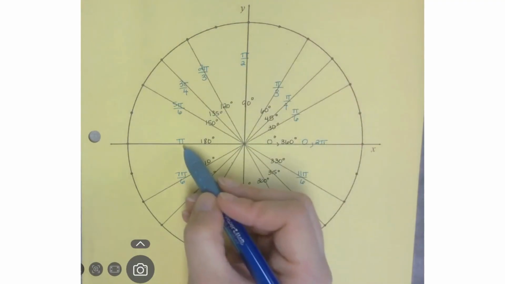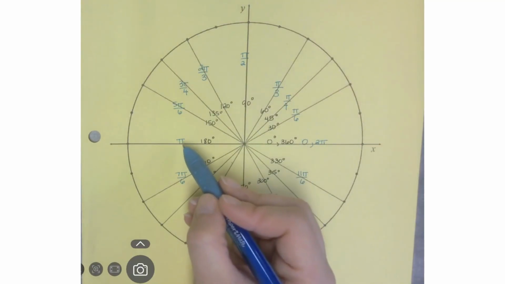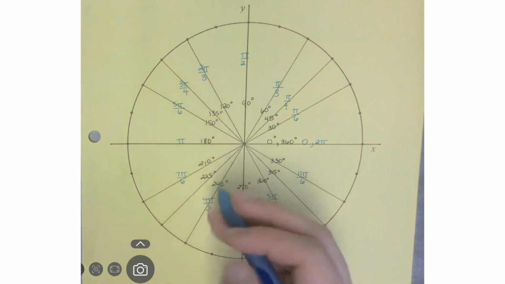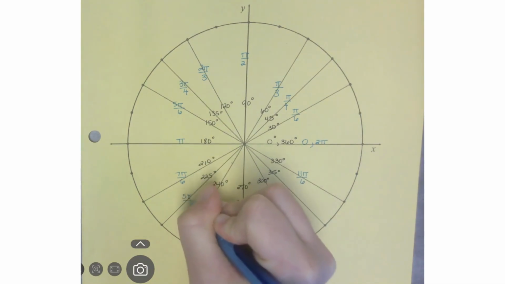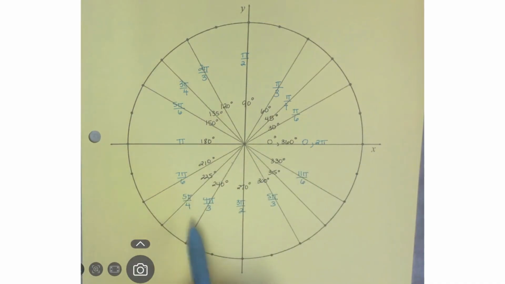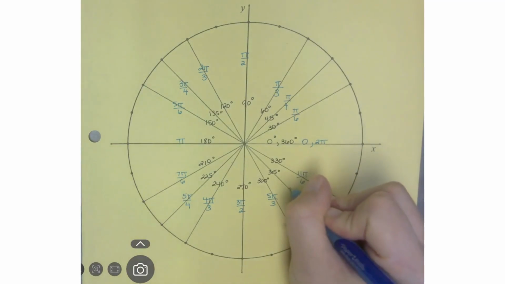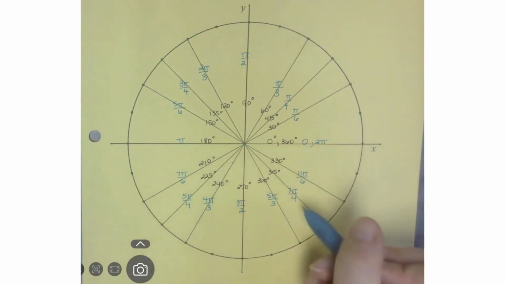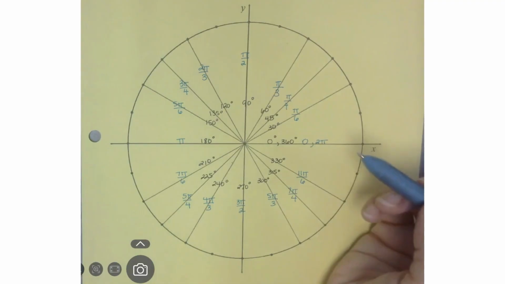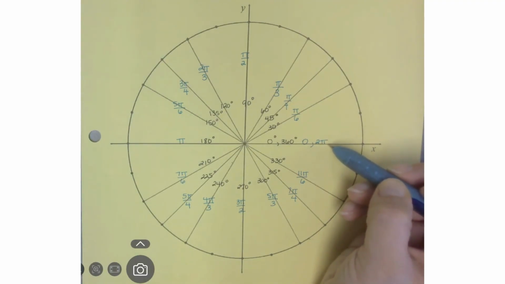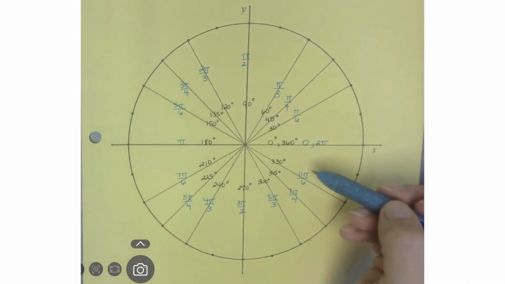3/4 plus another 4th is 4/4, and 4/4 simplifies to 1, and that's 1 pi, and that puts us back here. Let's keep adding 4ths. 4/4 plus 1/4 is 5/4 of pi. 5/4 plus a 4th is 6/4, and that simplifies to 3 pi over 2. 6/4 plus 1/4 is 7/4 of pi. And 7/4 of pi plus another 4th is 8/4 of pi, and that puts me back at 2 pi. Now I have all of my radians measured.